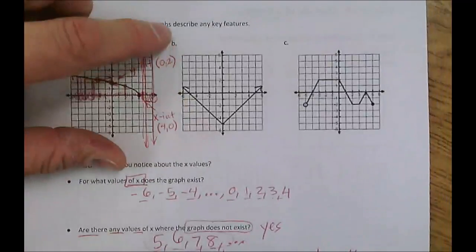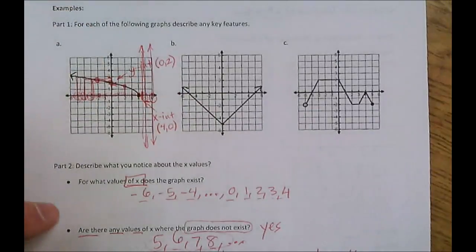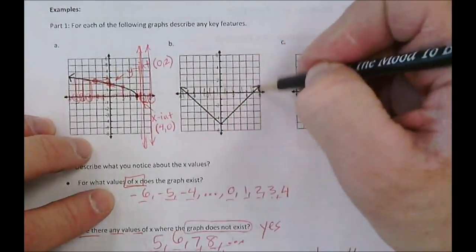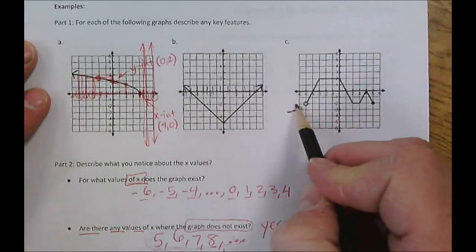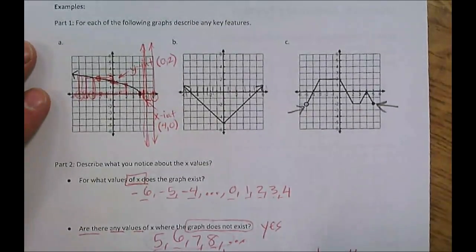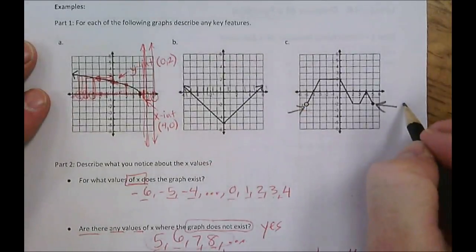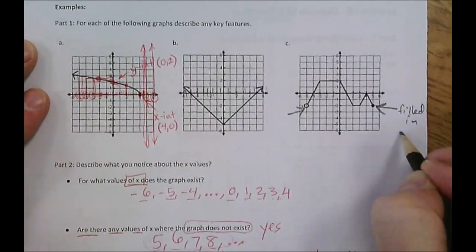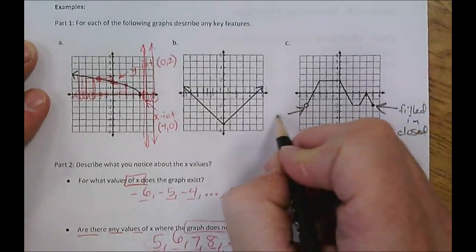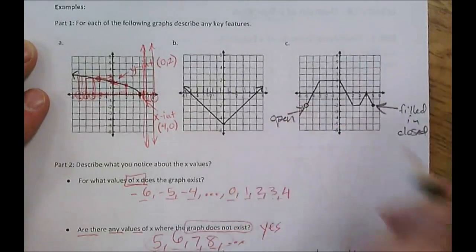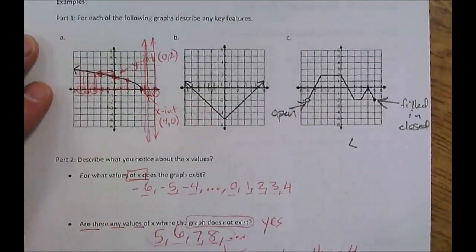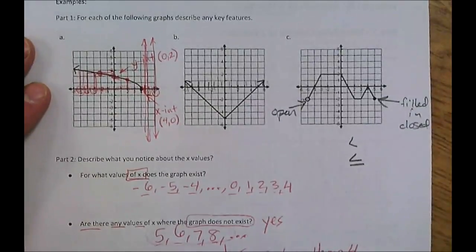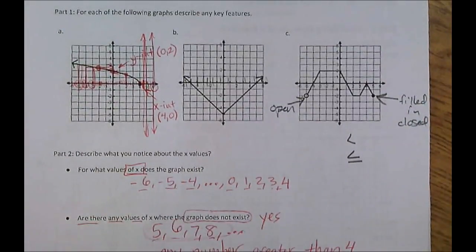Part B has the same relationship. Describe the possible x values. Are there ever x values that don't exist? And if they are, name them. And part C makes you focus on the fact that we have a filled-in circle versus an open circle. Filled in means closed. Not filled in means open. And there's a reason for this. One of these uses that symbol, and one of these uses the less than or equal to symbol. Can you figure out which is which?